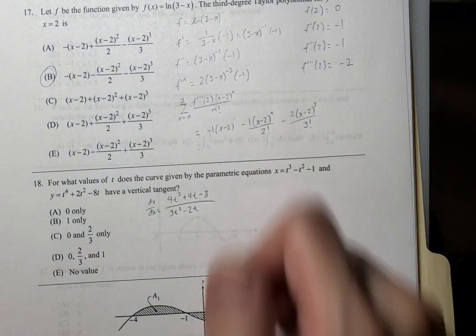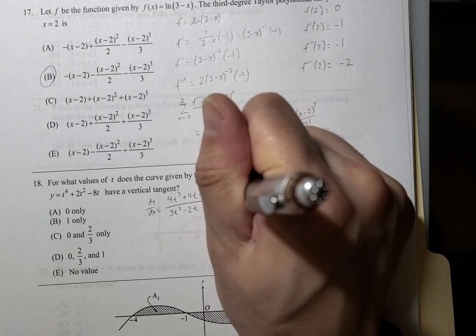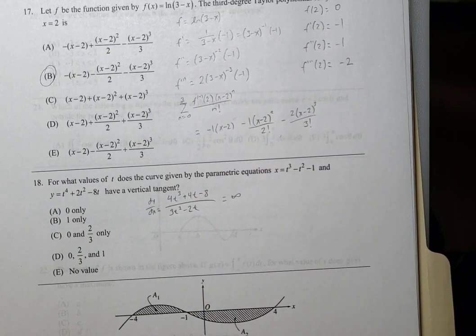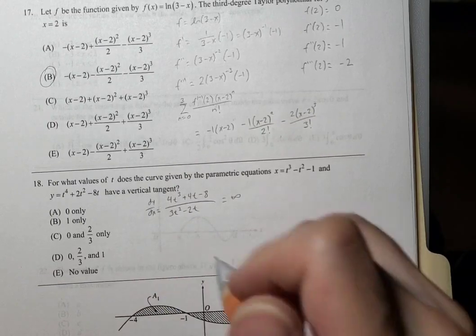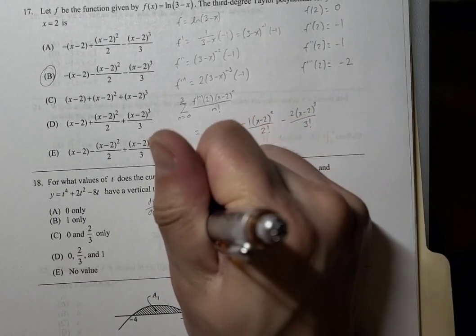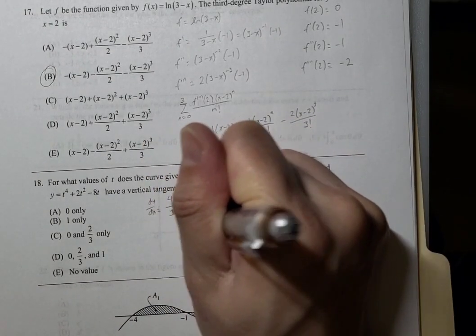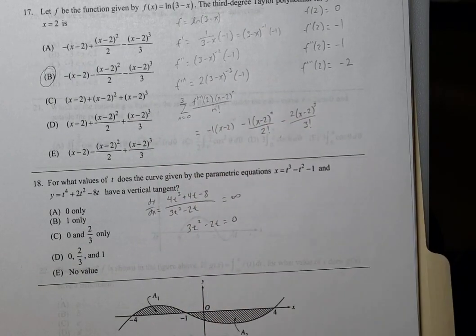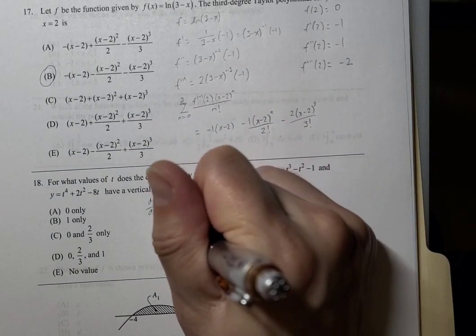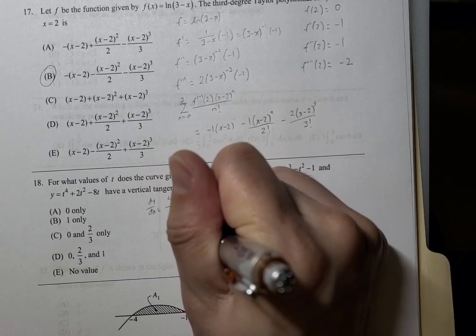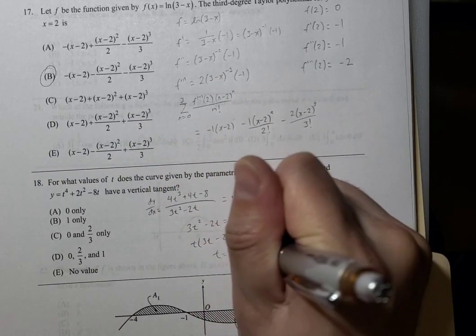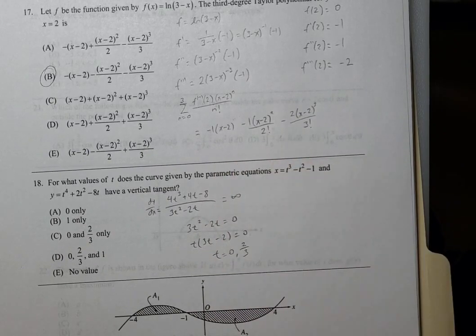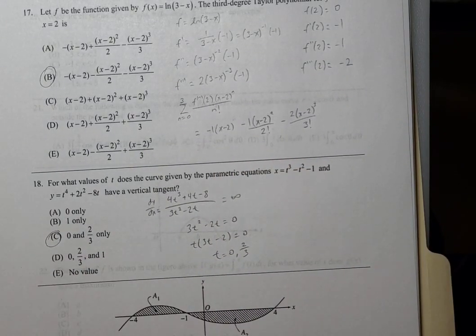Okay, so we want this to be infinite. So that means the denominator has to be 0. When we divide by 0, it makes it infinite. So 3t squared minus 2t is equal to 0. We can factor t, 3t minus 2 is equal to 0. So t could be 0 or 2/3. Okay, 18 is C.